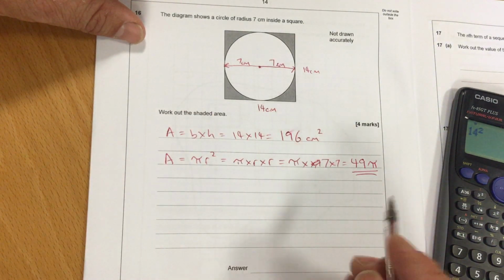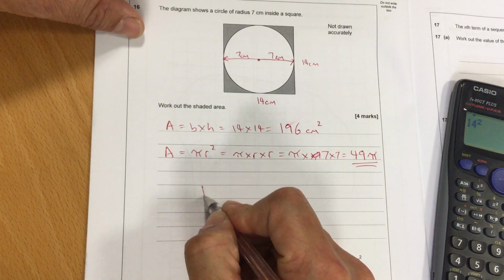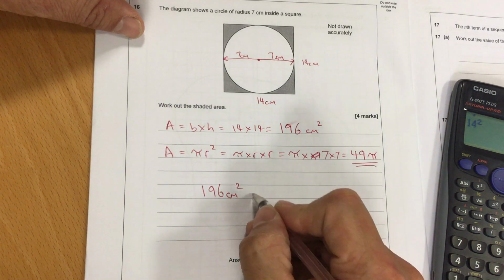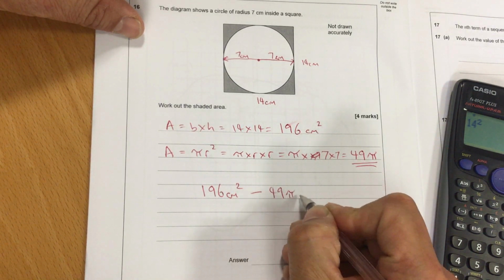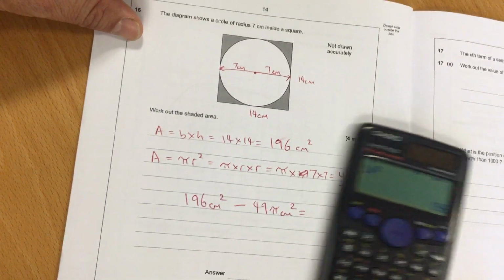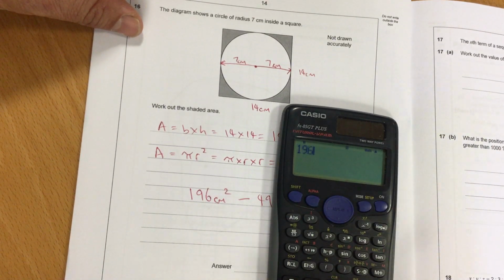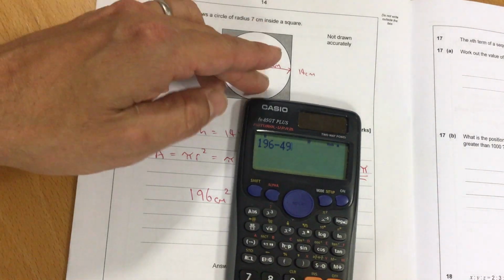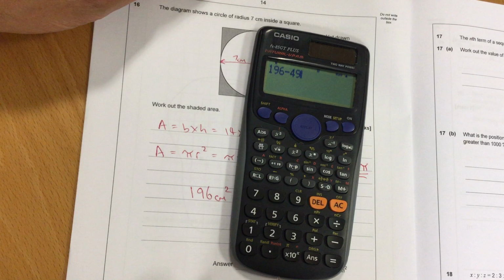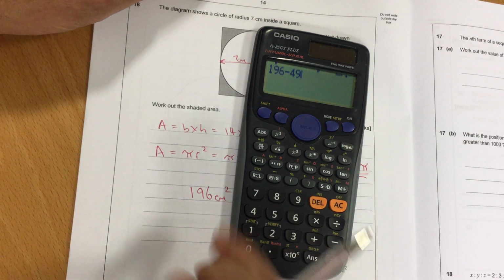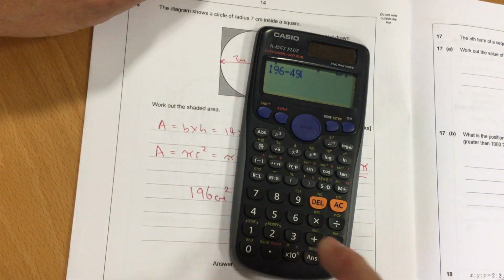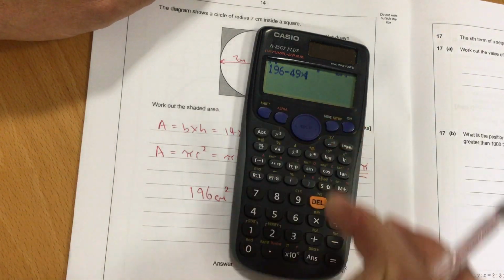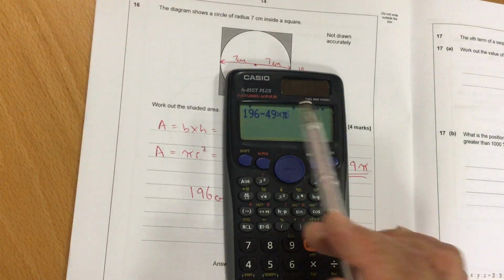So we're looking for the shaded area, so we're looking for the 196 centimetres squared, that is the area of the square, and we're going to take away 49 pi centimetres squared. So let's put that into our calculator. 196 take away 49 times pi. Now pi is hidden on the calculator here as yellow, so to access that I need to hit shift times pi. Oh, I've got the wrong button there, so be careful. So shift pi, and you can see it looks like a pi symbol there.